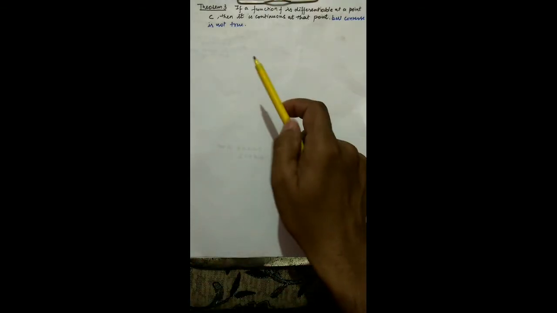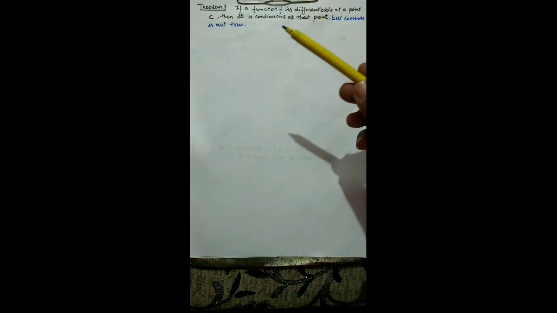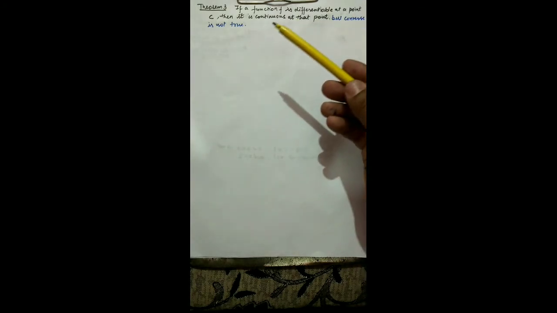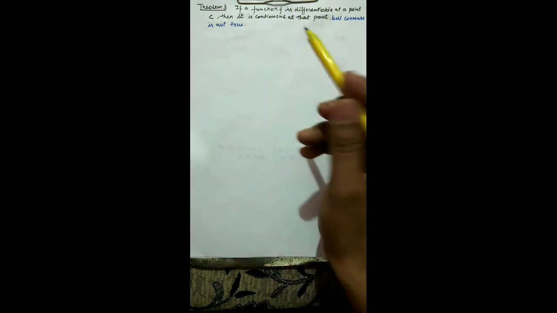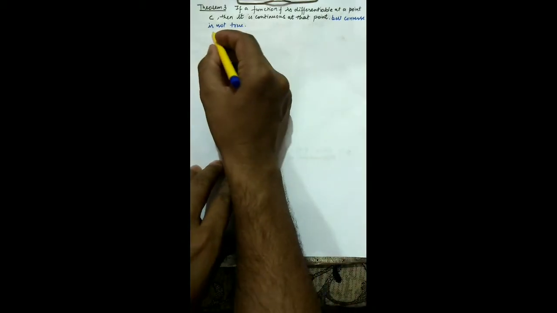Now you see this theorem number 3. This is a very important result: if function f is differentiable at a point c, then it is also continuous at that point. But the converse is not true. So basically we are going to discuss this part first, that if a function is differentiable, then it is continuous at the same point. So we'll write that first.